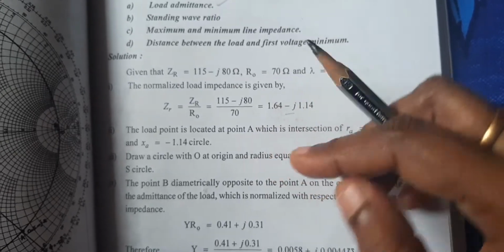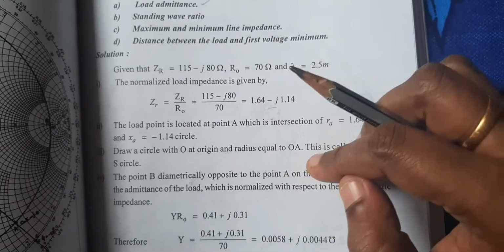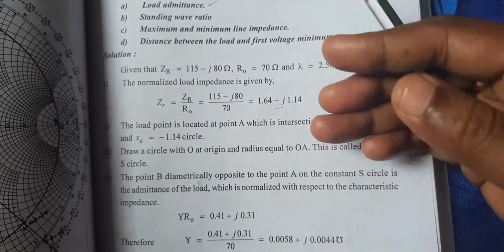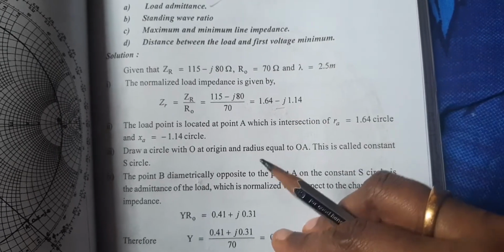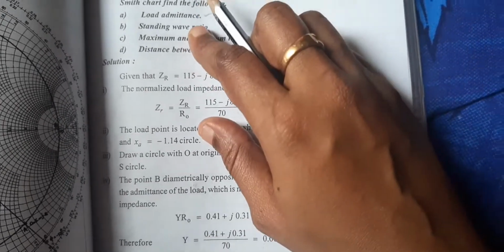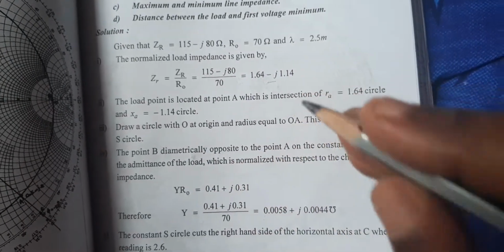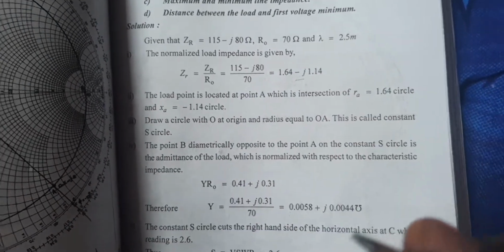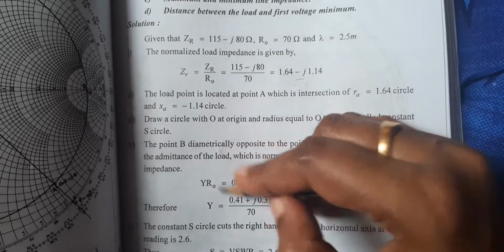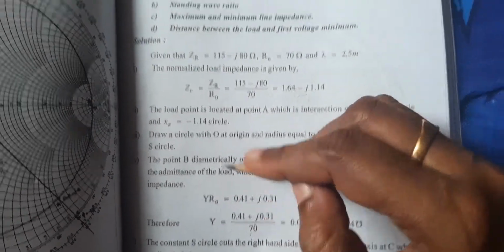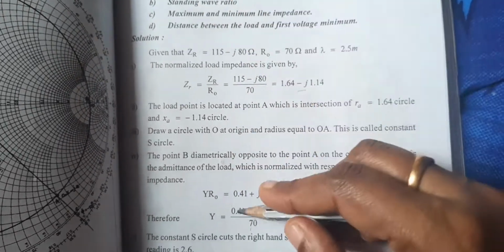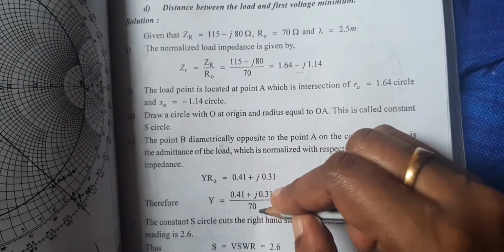The impedance is the intersection of constant resistance and constant reactance. If it is negative you mark it below, positive means above. Next, you found the admittance. In the Smith chart we get only the normalized value, so in order to get the load admittance, you divide by the characteristic resistance 70.